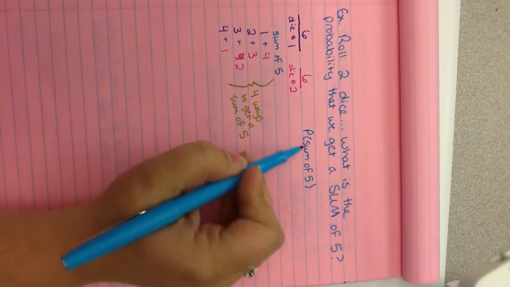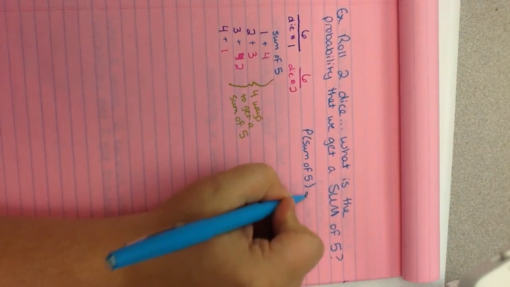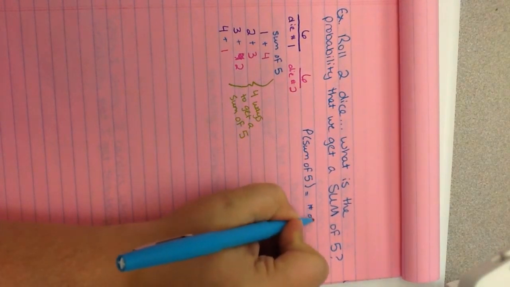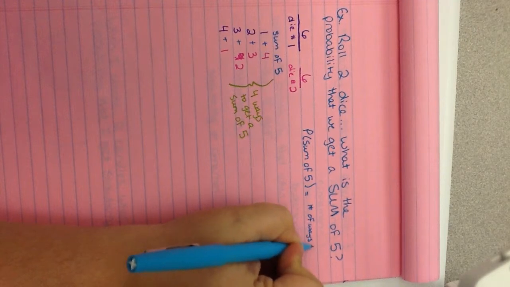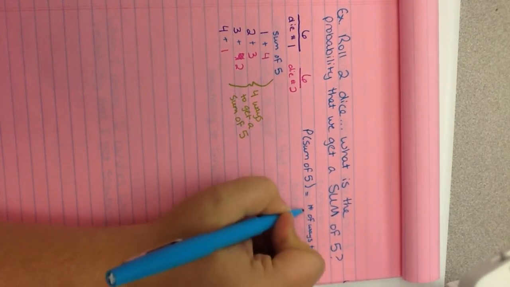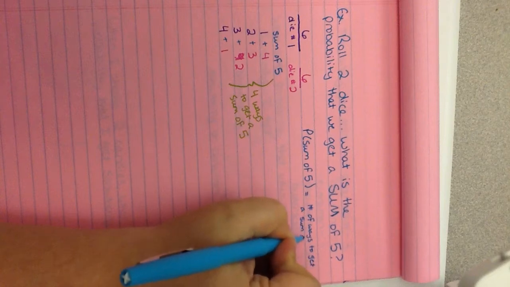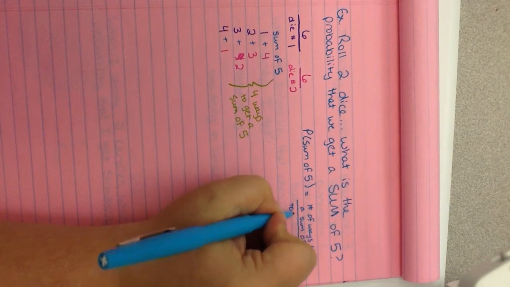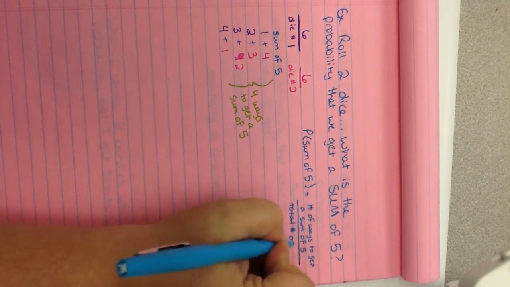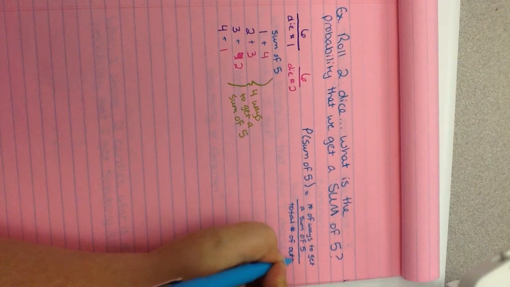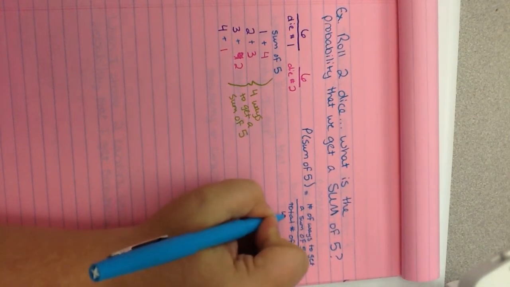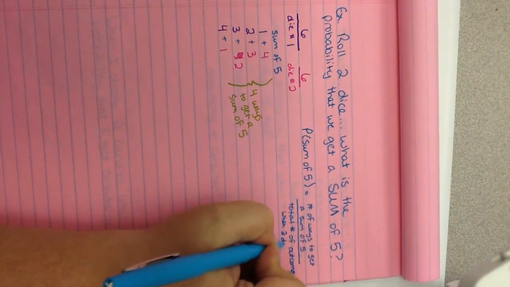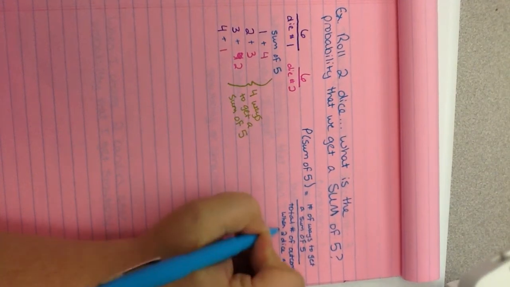Sorry for that interruption. So back to this. When we are doing probability of a sum of 5, that means we need the number of ways to get a sum of 5 divided by the total number of outcomes when 2 dice are rolled. Sorry, that's a lot going on for one little fraction.